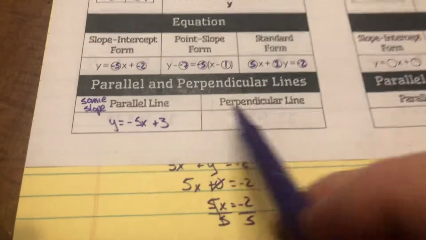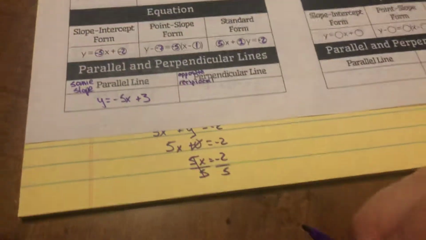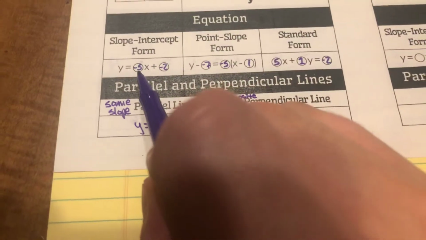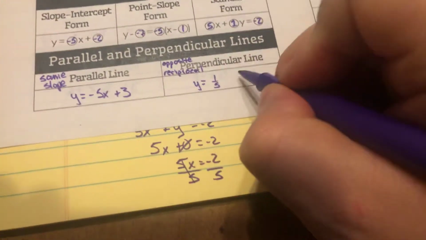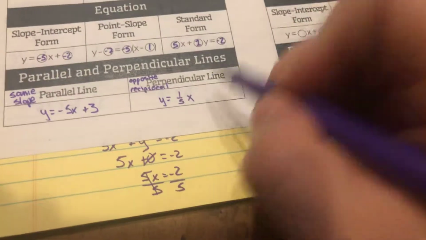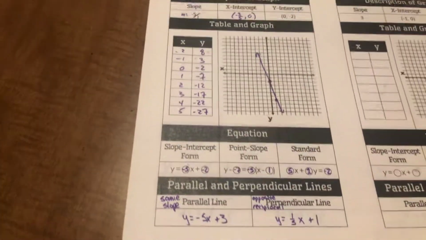Now for a perpendicular line, remember the only thing that matters with parallel and perpendicular is your slope. So remember, it's the opposite reciprocal slope. So we have y equals, our original slope is -5, right here. So the opposite of that is +5, then reciprocal means you flip it, so 1/5. So positive 1/5 x, and then pick a y-intercept, +1. And that's it. So you're done with that whole thing.